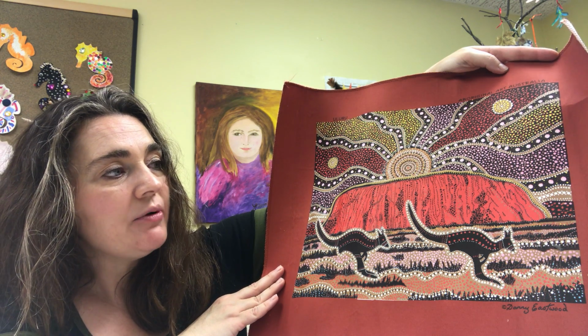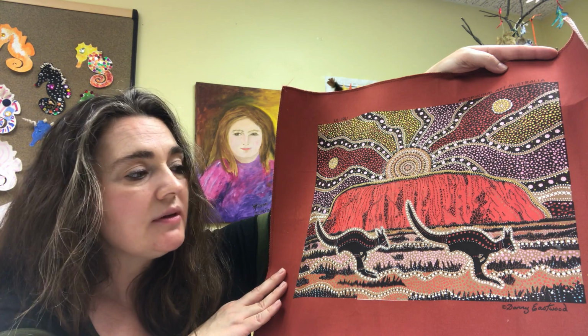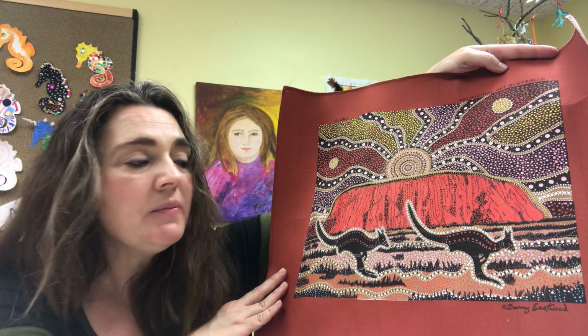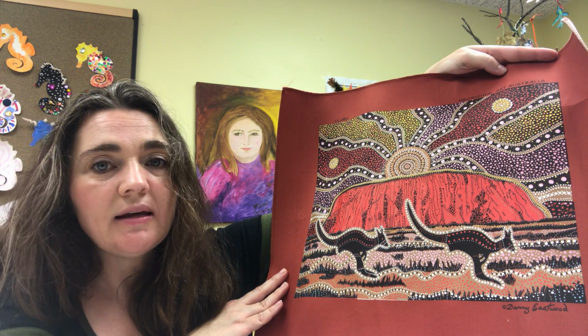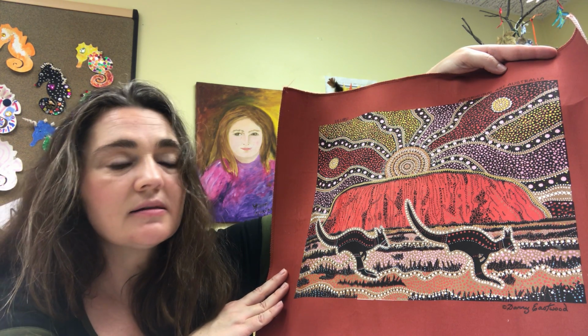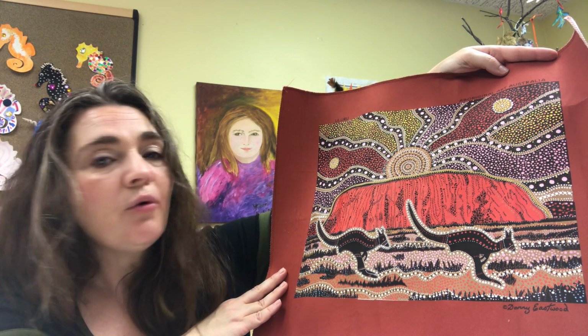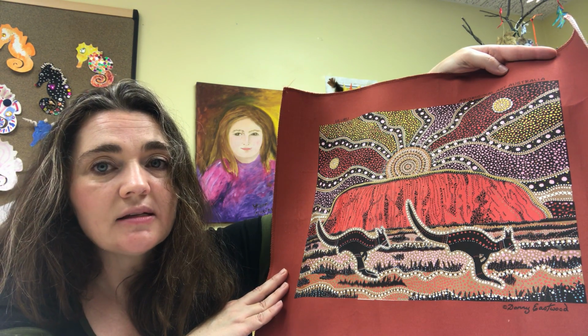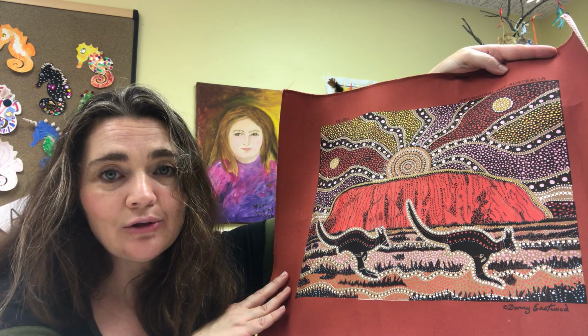Aborigine art dates back to about 80,000 years ago, and it's really the native people of Australia who are making this art. It first began as a way to communicate ideas, feelings, emotions, the culture, before there was a written language, and it's continued to this day in terms of beautiful art making. So we're going to do that today.